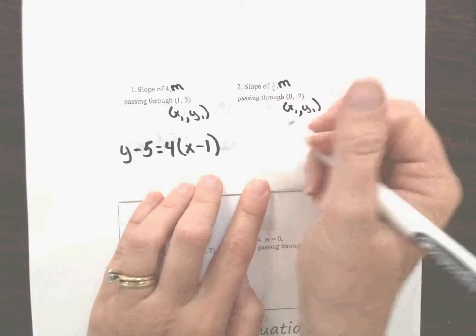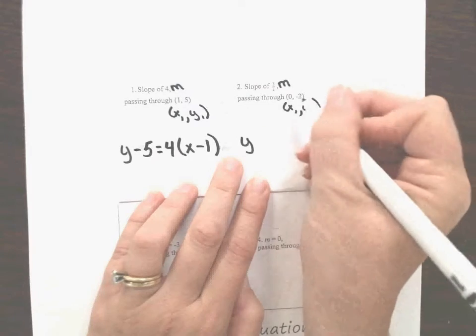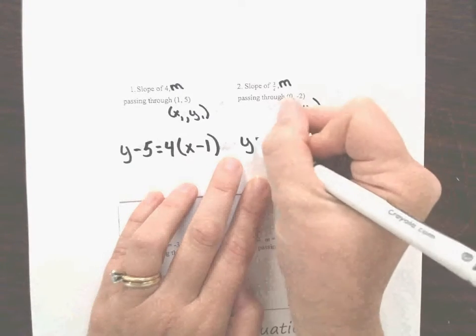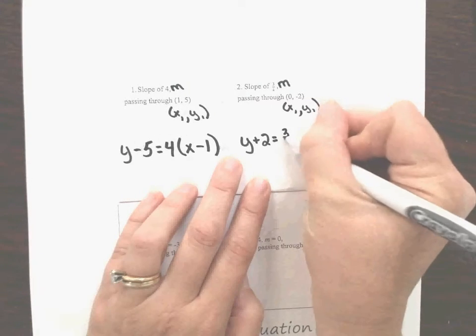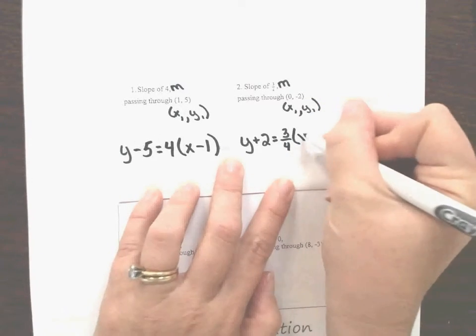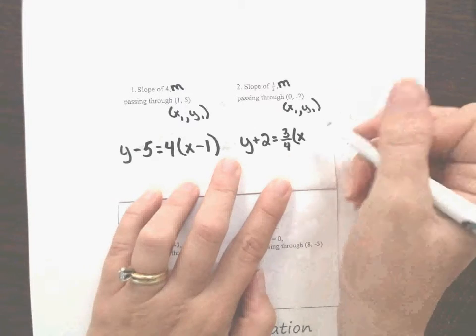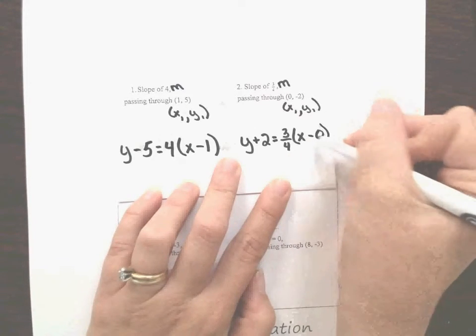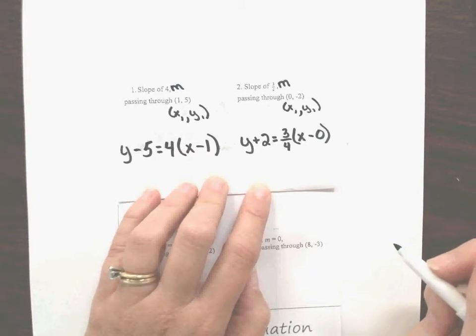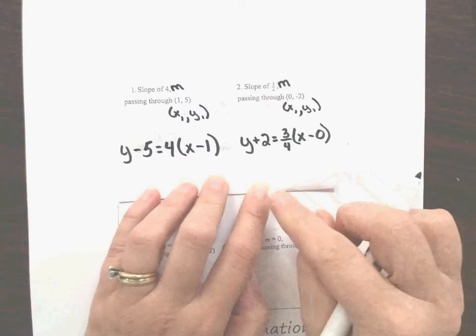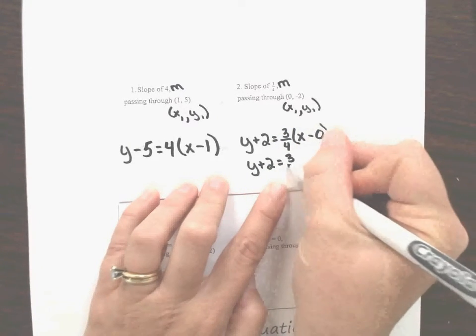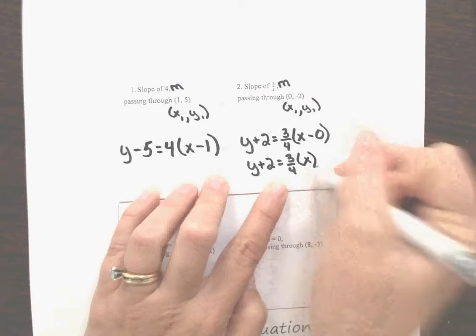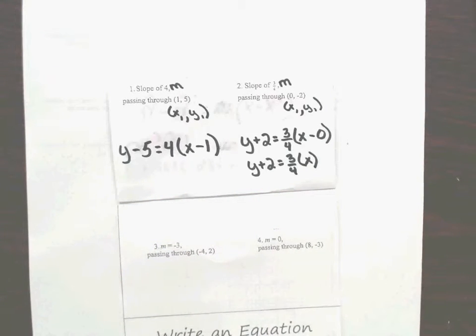Okay, so I'm going to have y, the opposite of negative 2, so that's plus 2, equals your slope, which is 3/4, x. Now the opposite of 0. Some of you might say minus 0. Could I also put plus 0? Doesn't matter. Another better way to write this would be y plus 2 equals 3/4 x, and then just have an x here, because when you subtract 0 or add 0, it really has no meaning in the problem.